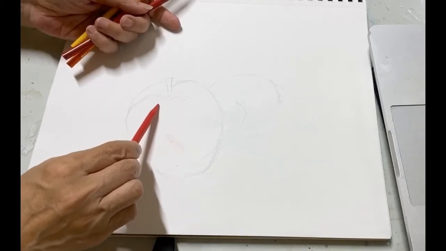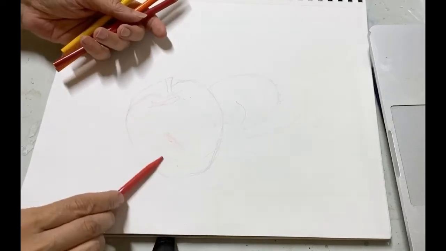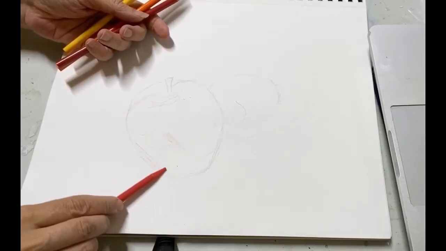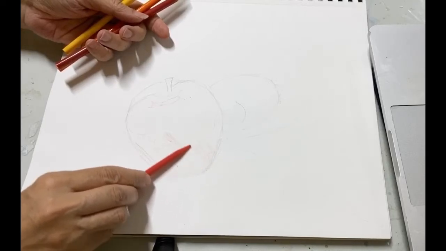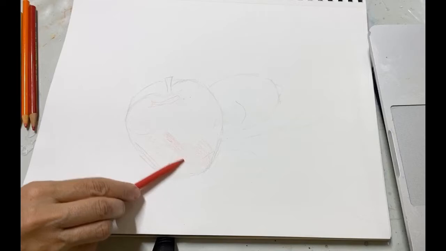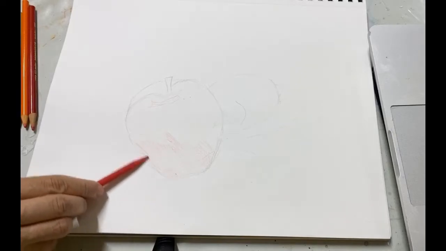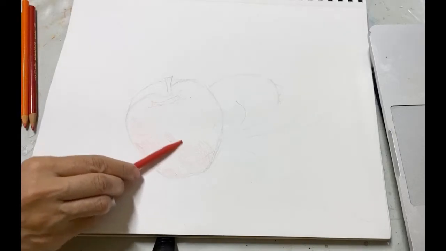Step one is looking at the local colors, choosing the lightest color that we have, and creating the lightest color. And step two is looking at the objects.